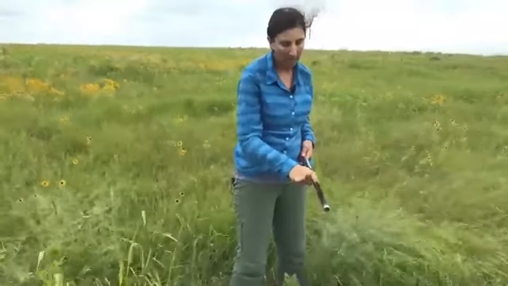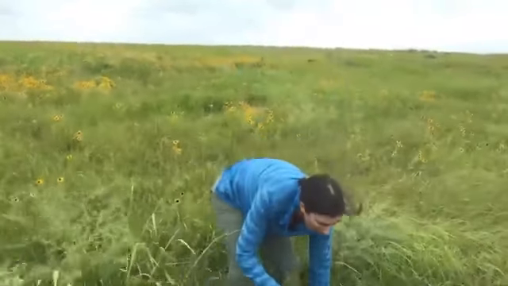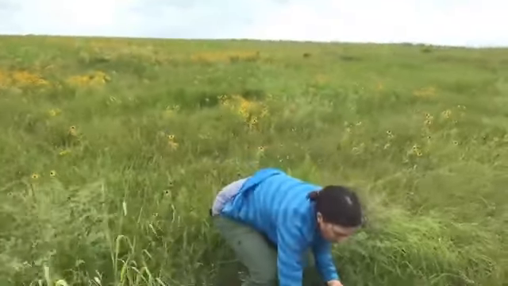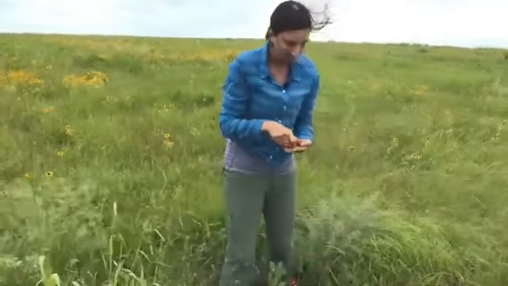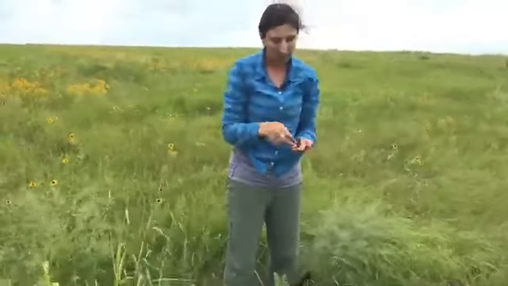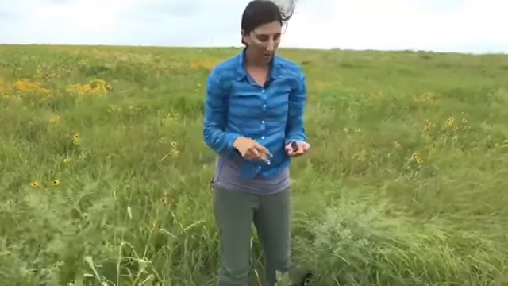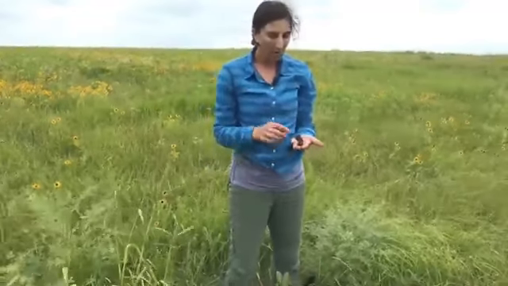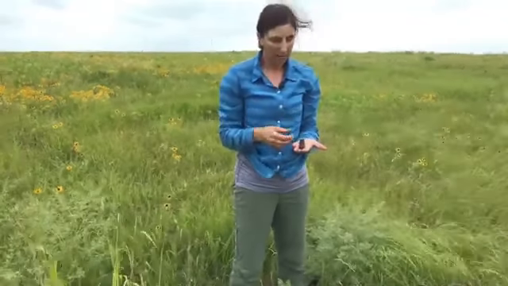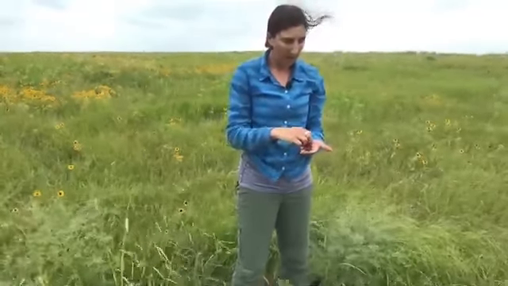So I'm just going to take this core into its pieces here, and one of the things I want to talk about is the structure of this soil. One of the other important aspects of our prairie soil is that it has this soil structure.